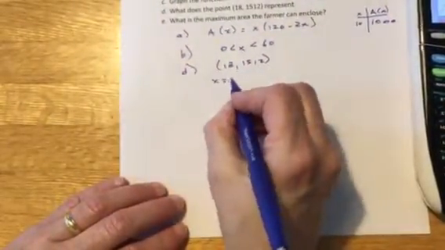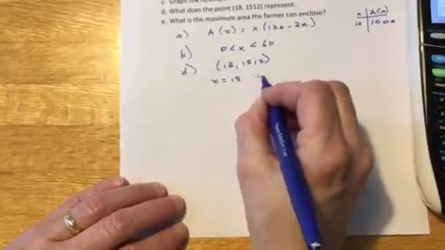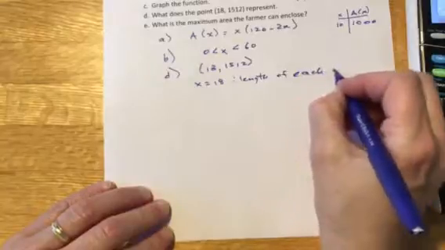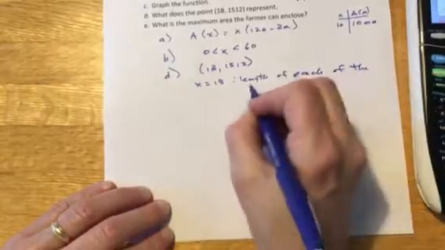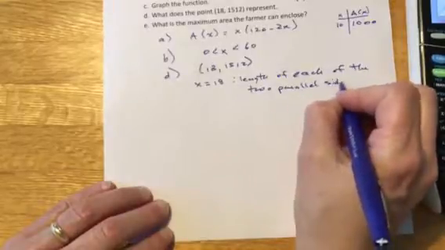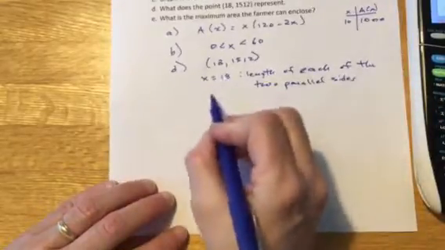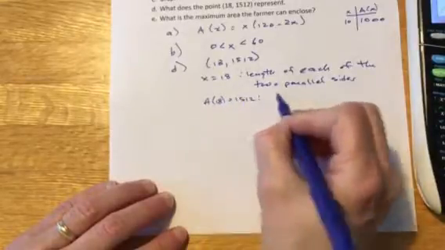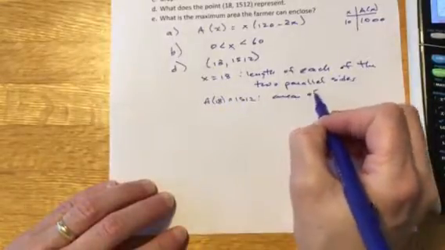So x equals 18. Remember, that's the length of each of the two parallel sides. And then the output, A of x, or A of 18, is 1512. Remember, that's the area of the rectangle.